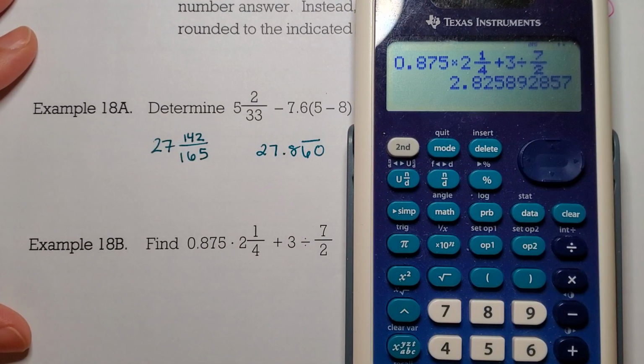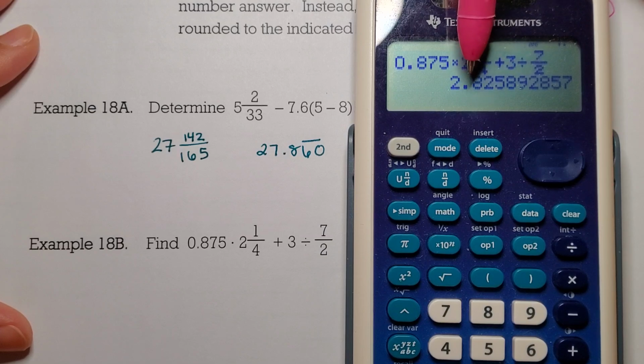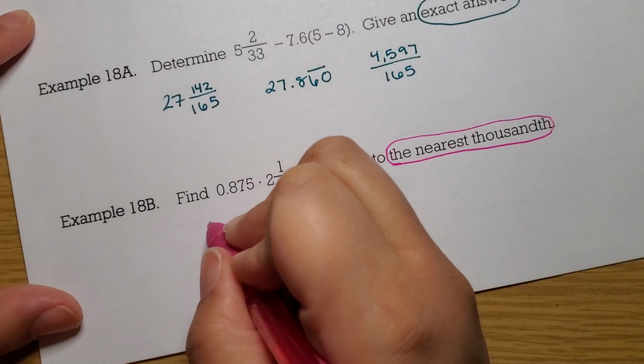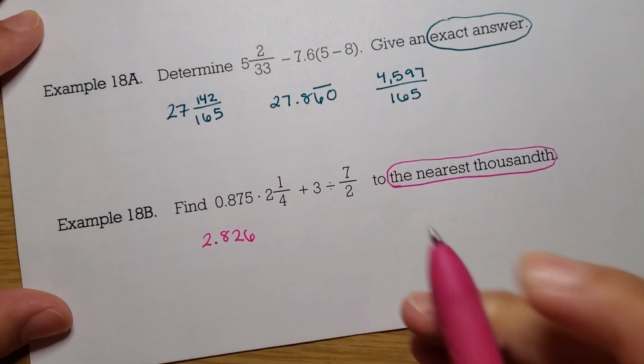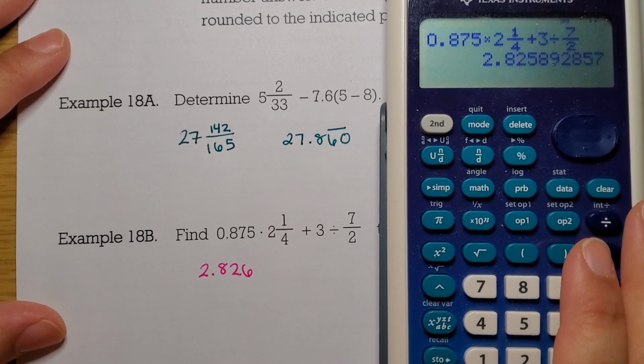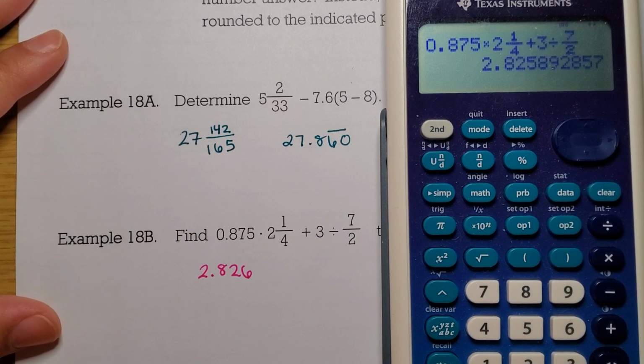Yes, the nearest thousandth. So I'm going to use my decimal point as my guide. As I move to the right, I've got tenths, hundredths, thousandths. So the 5 is in the thousandths place. The 8 is bigger than 5, so this 5 is going to turn into a 6. So we'll get 2.826 for our answer. Again, because they asked us to give our answer to the nearest thousandth, we are specifically not giving this entire thing. We're just rounding our answer to the indicated place value.